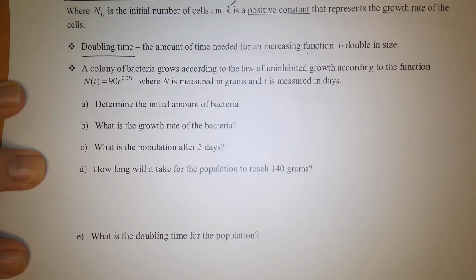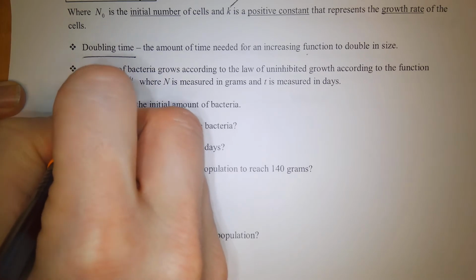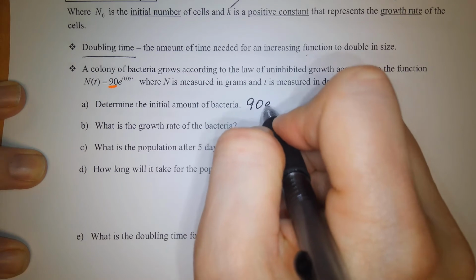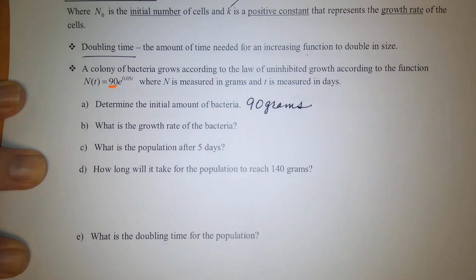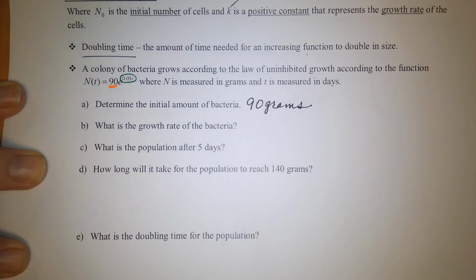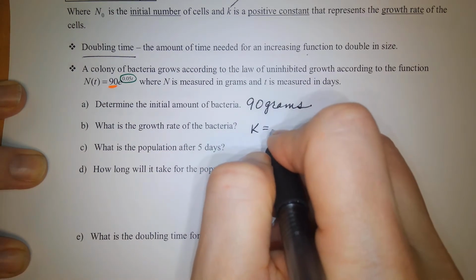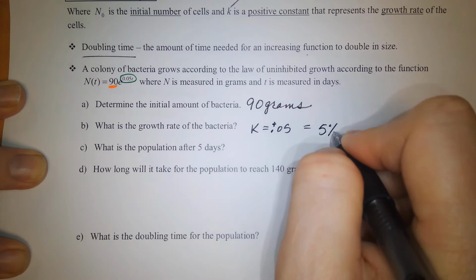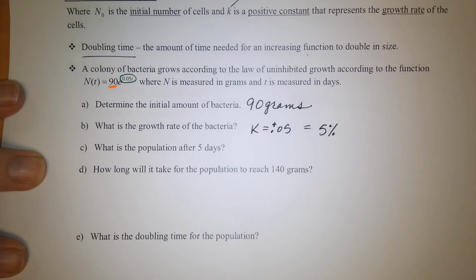So let's first determine the initial amount of the bacteria. Well, the initial amount is always going to be the number in front of the e. So the initial amount of bacteria that we have is going to be 90 grams. The growth rate of the bacteria, well, you can see that the growth rate is up here. This is K. So K is 0.05, and remember, it is positive because it is growing, which represents 5%. So it's growing at a rate of 5%.